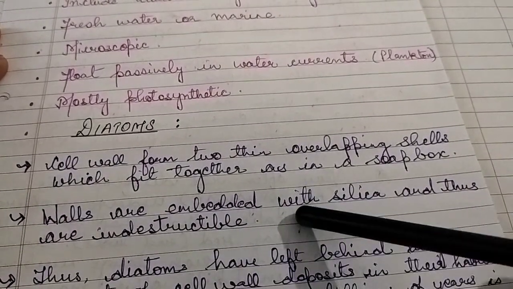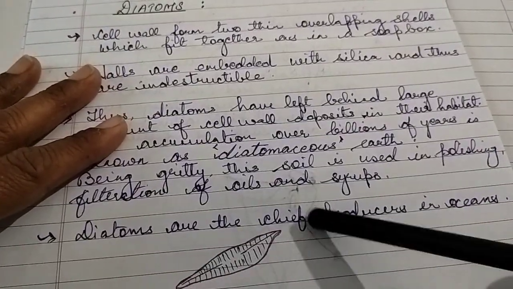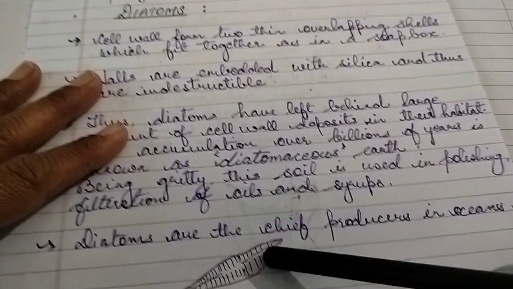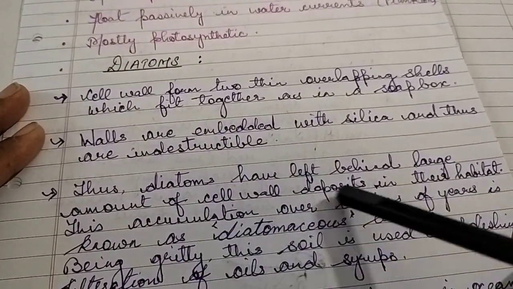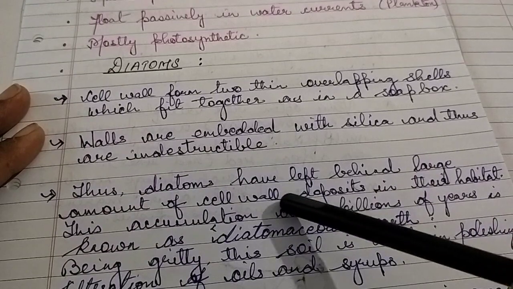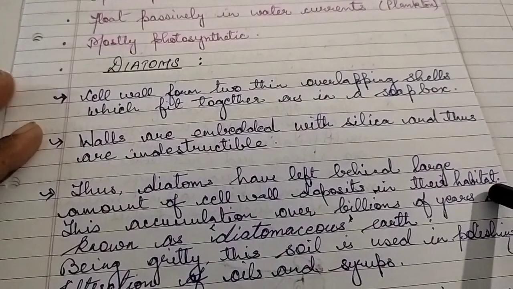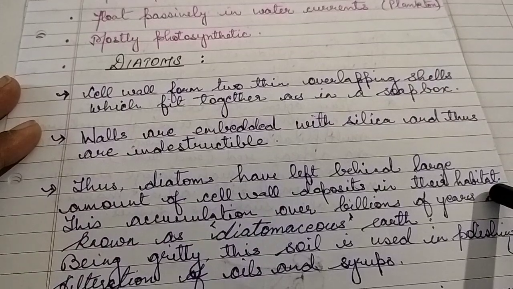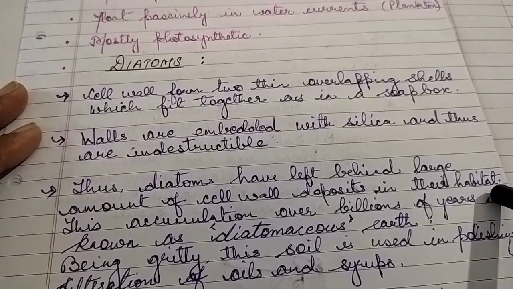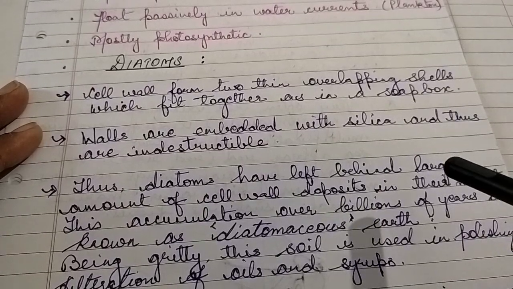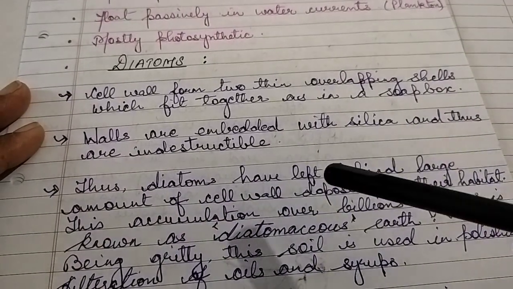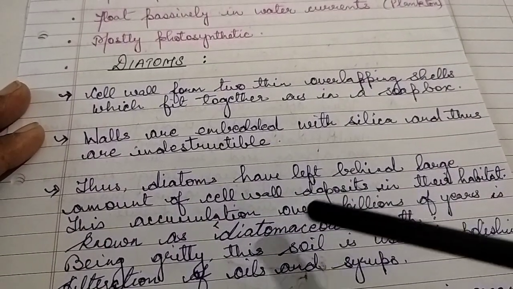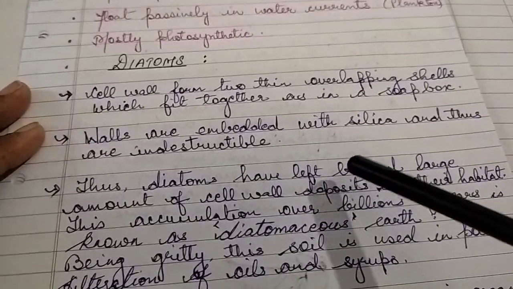Means the diatom is an organism inside the shell. It will die, but because the shell has a deposition of silica, it remains. It is indestructible. And thus, diatoms have left behind a large amount of cell wall deposits in their habitat. In whichever habitat they live, they die as a completion of their life cycle, but their silicon embedded cell wall, which forms a hard shell like structure, is indestructible and remains there.